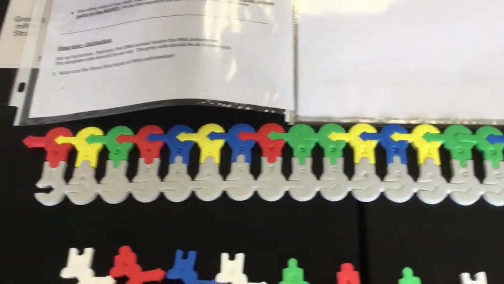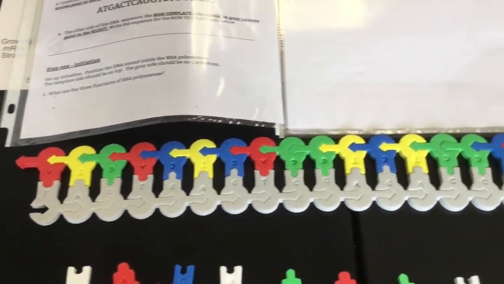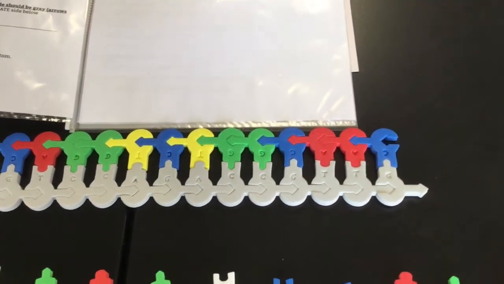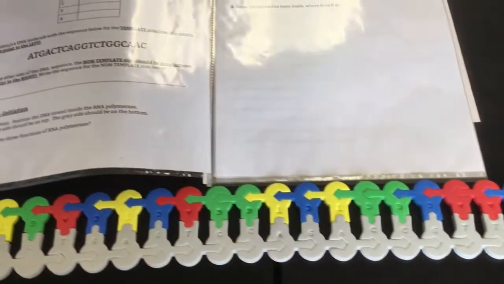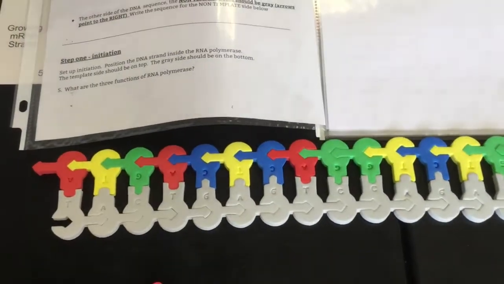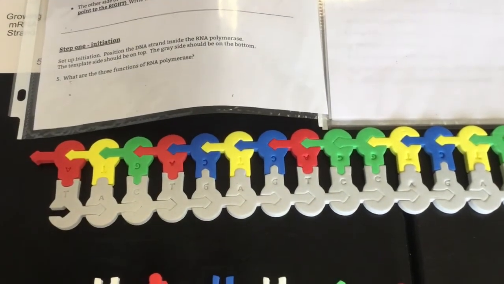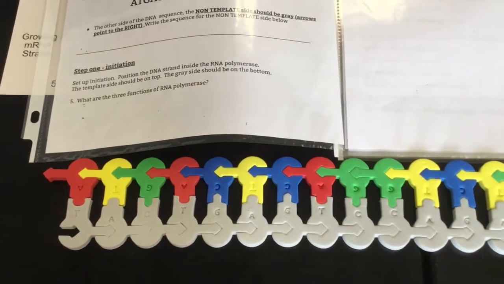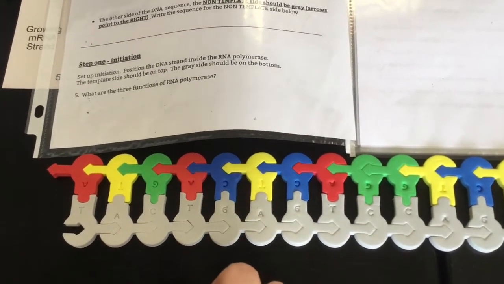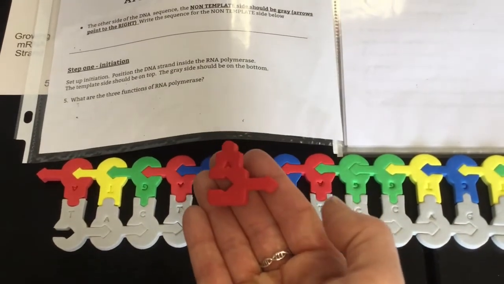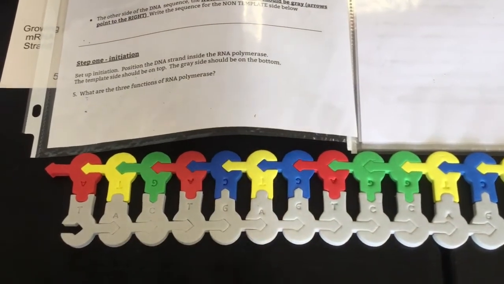So here we go. I went ahead and built our DNA strand that we are going to then transcribe into RNA. Something I want you to notice is that our DNA nucleotides have a rounded bottom. As we move on to RNA, you'll notice our RNA nucleotides have a square bottom, and that's because they're showing the difference.